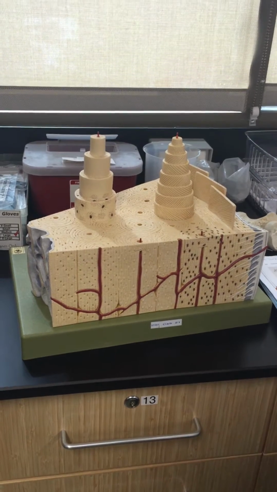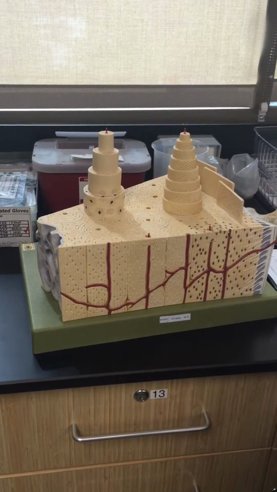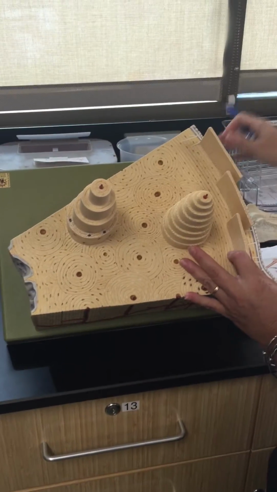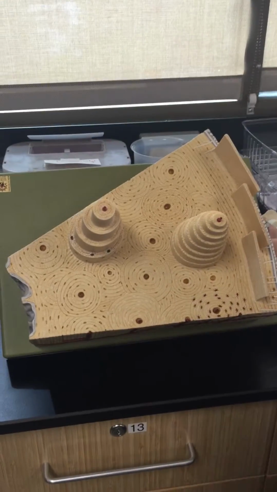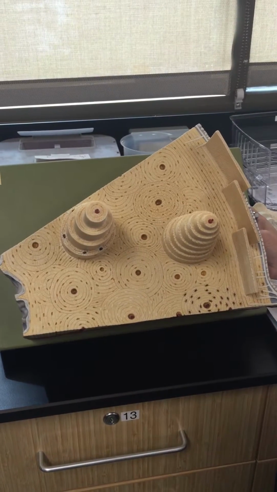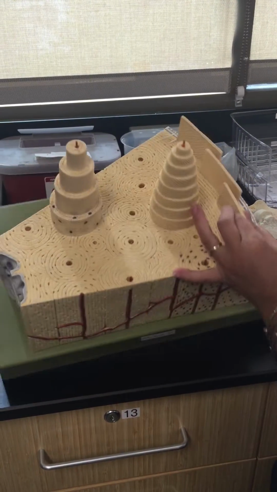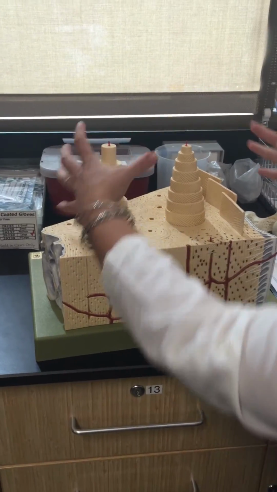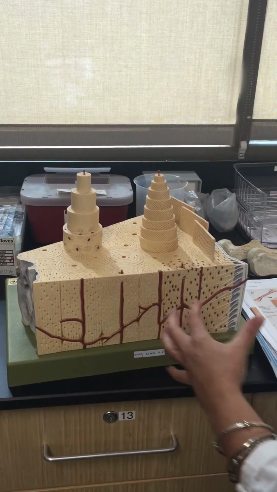All right, so here we're looking at a slice of pie, sort of, and this is going to be a cross-section of the diaphysis of a long bone. So if you want to think of this, this is the compact bone that's around the diaphysis, which is the shaft of the long bone.